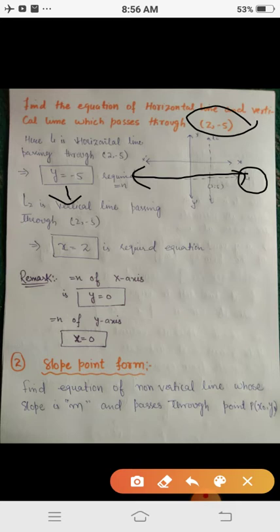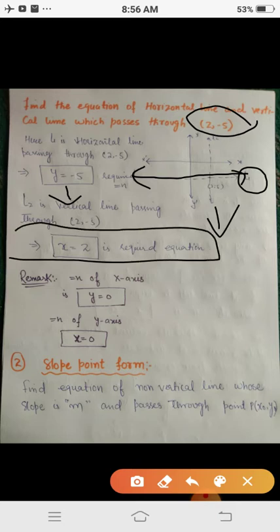Similarly, for the vertical line L2 passing through the point (2, -5), everywhere on this vertical line x is the same and x is 2, so x equals 2 is the required equation.